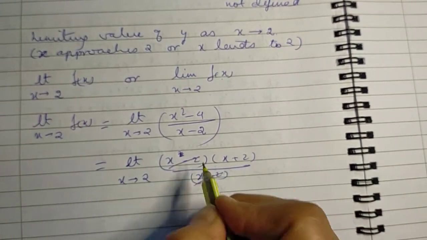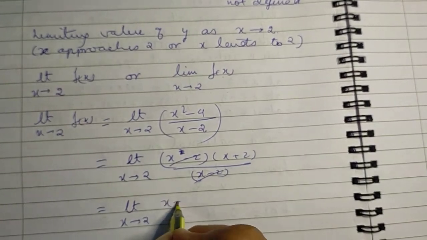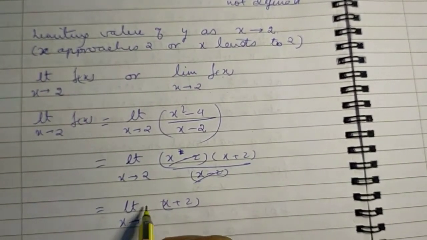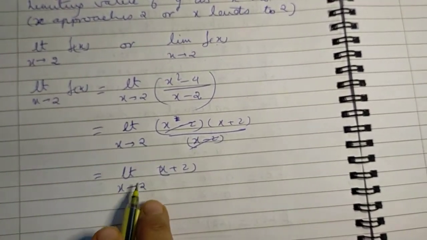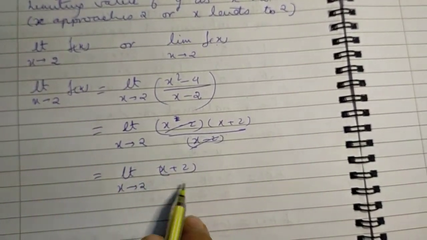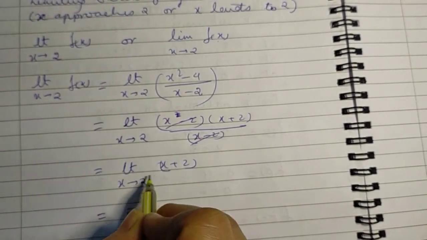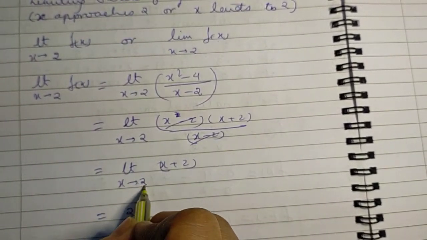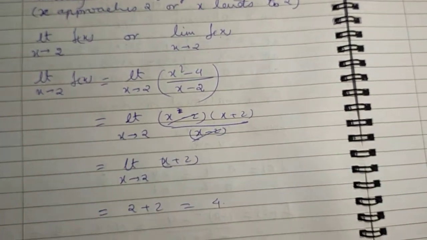This can be cancelled and we are left with limit x tending to 2 of x plus 2. Here this function is a polynomial which is defined at all values of x, even at x equal to 2. So simply we substitute the limiting value of x in place of x, that is 2 plus 2, which comes out to be 4.